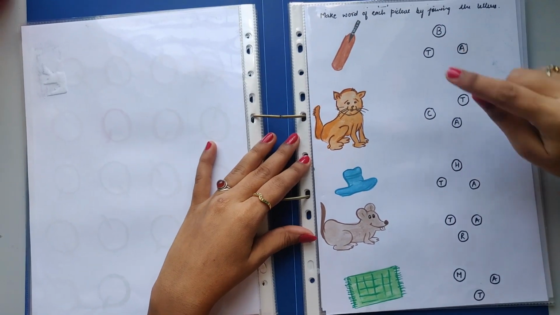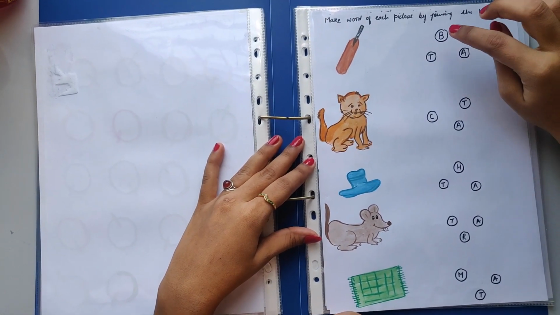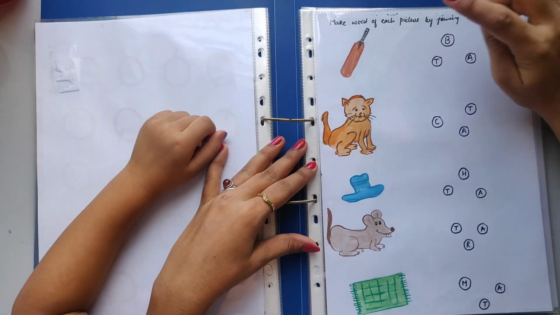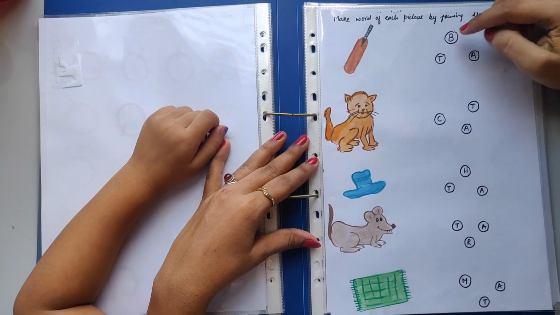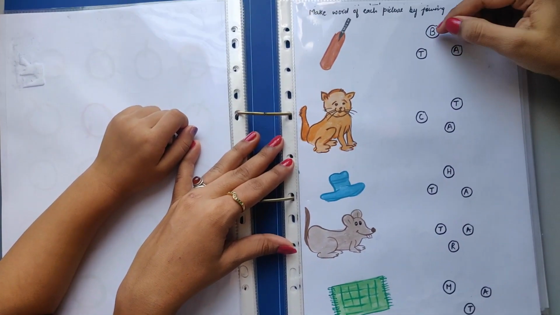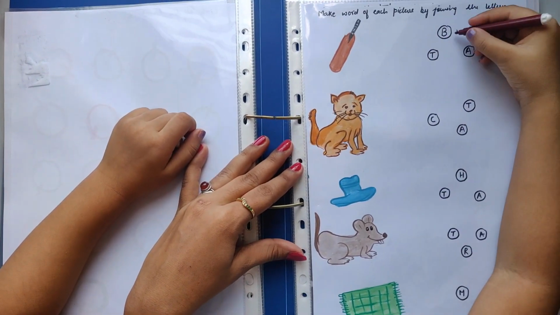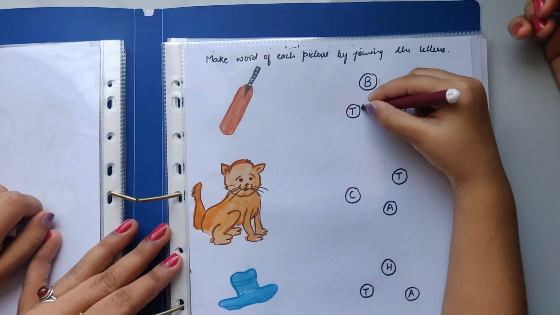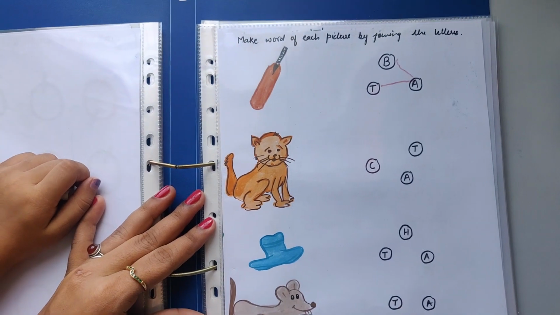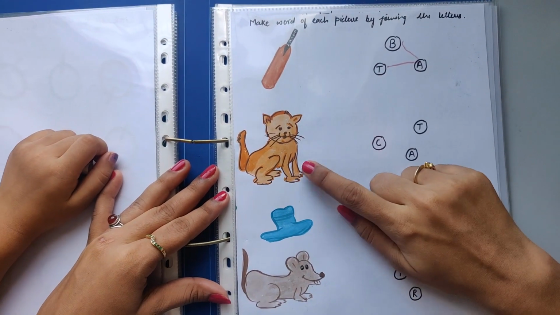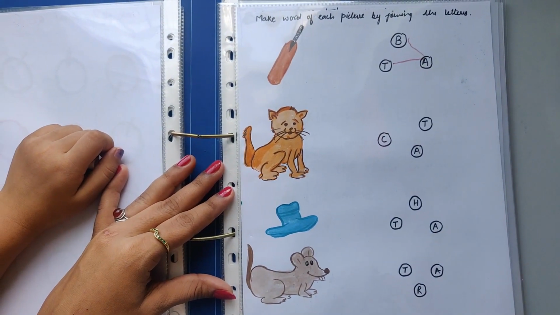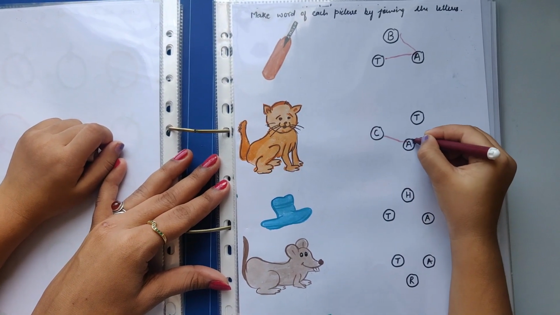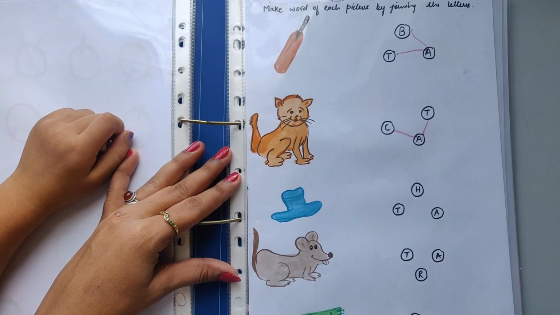In this we have to tell the correct sequence, okay, for making the word. Correct sequence, like what is this picture? Bat. So you know how it starts. You have to keep making arrows of what will be the next sound, okay? Bat. What is this? Cat.